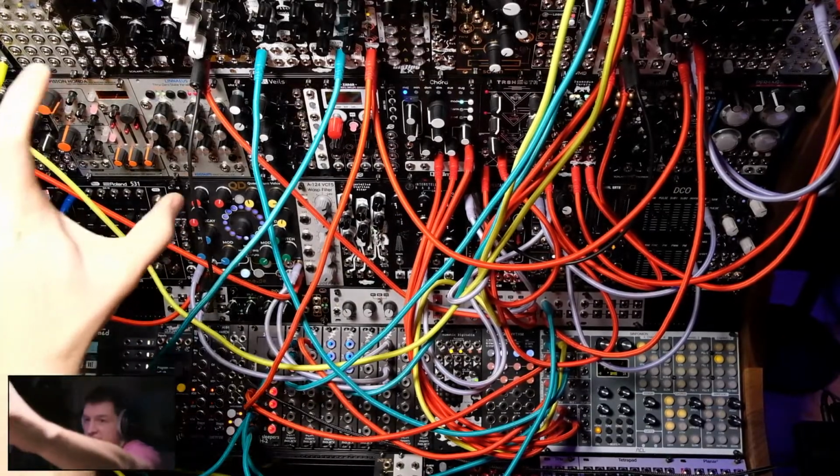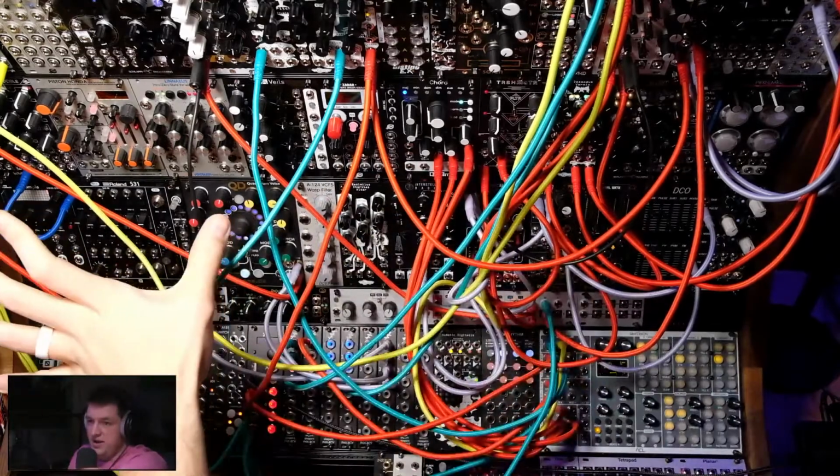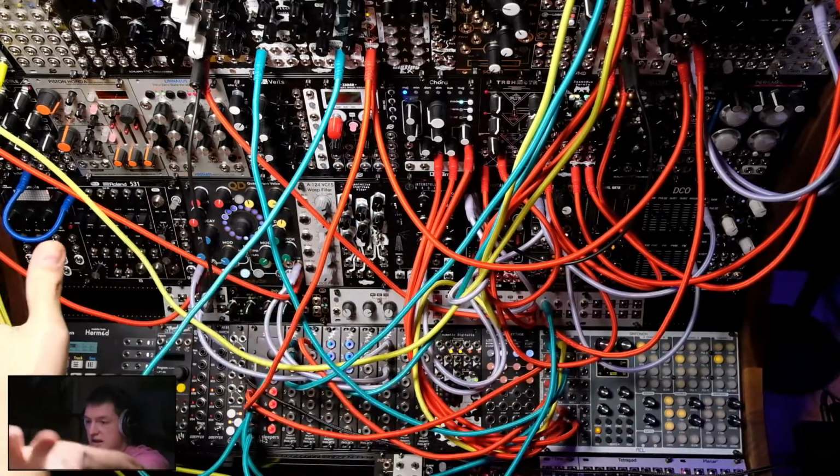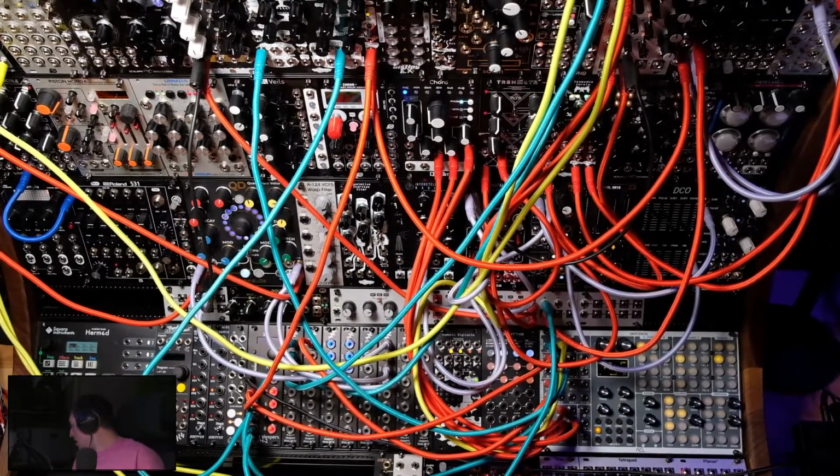Versus, here are my filters, here are my envelopes, here are my VCAs, here are my drum sounds, here are my oscillators, right? I tried that, and I thought it didn't work too well for me. Yeah, rearranging the case a lot. Yep, definitely.